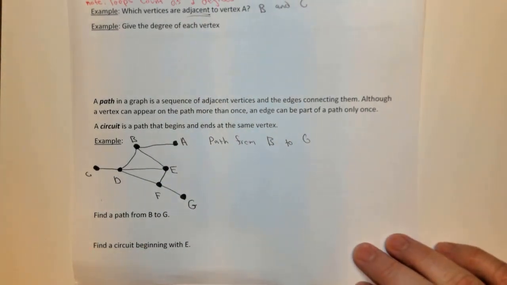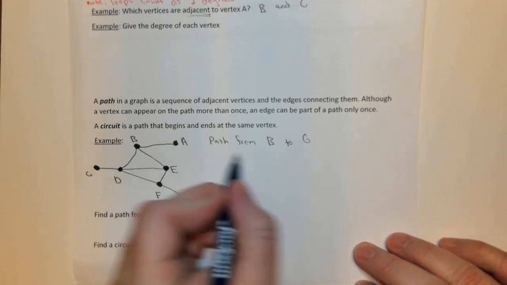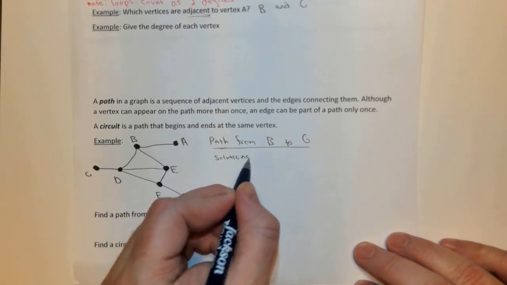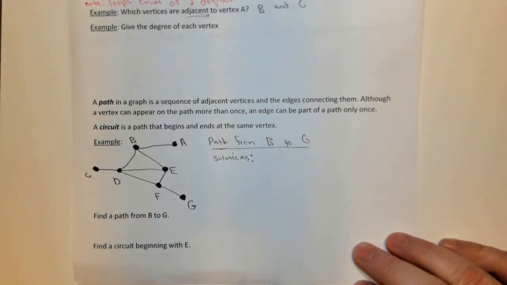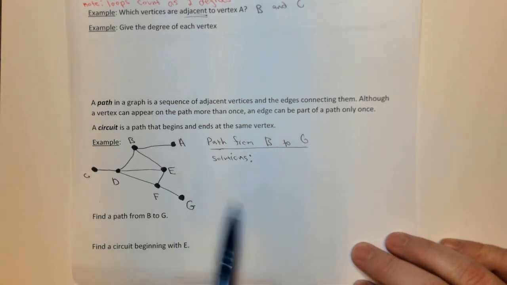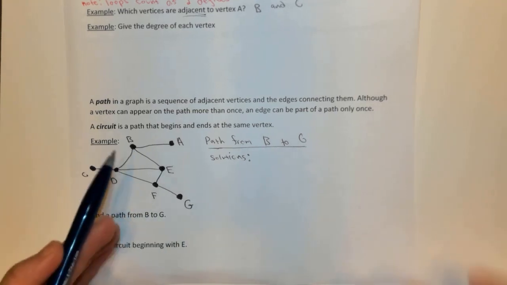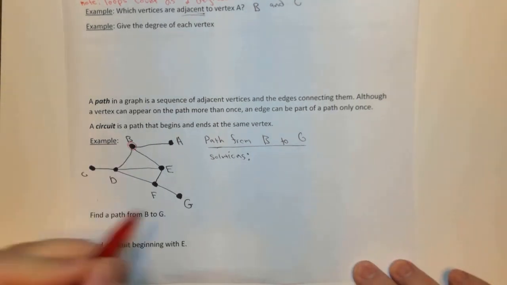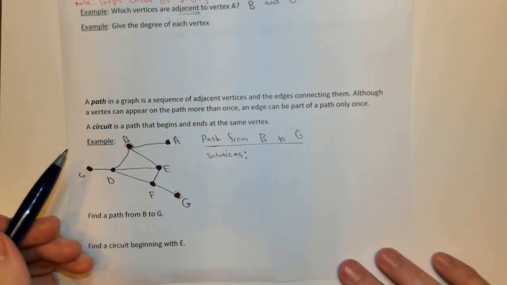Okay. And there's a few. So I'll give you solutions. You're only required to give one unless it says, which of these are paths. Generally, if you have to write it out, you only have to do one. So a path from B to G. Here's B. All right, I'm going to circle that guy, and here's G. So any path I can take to get there is fine.